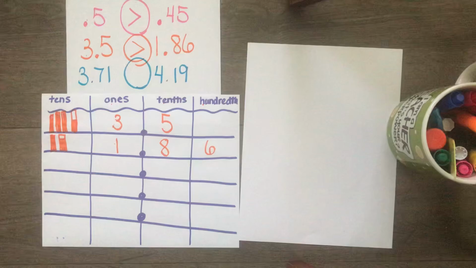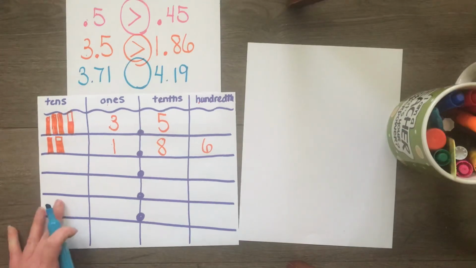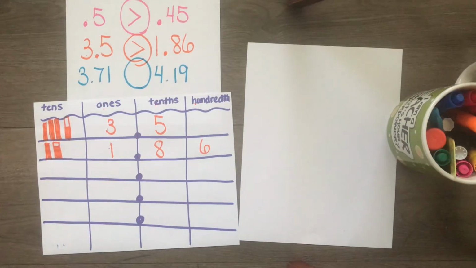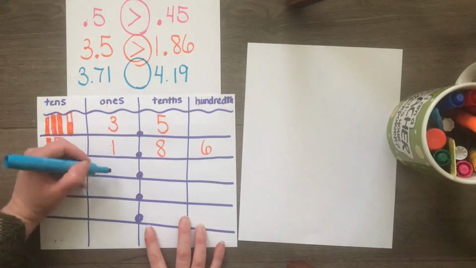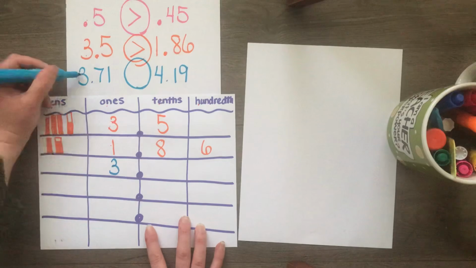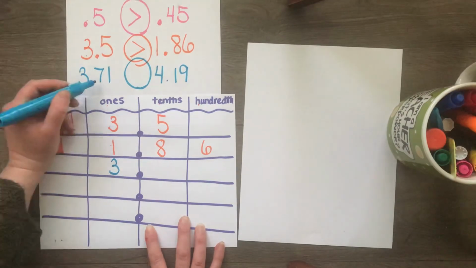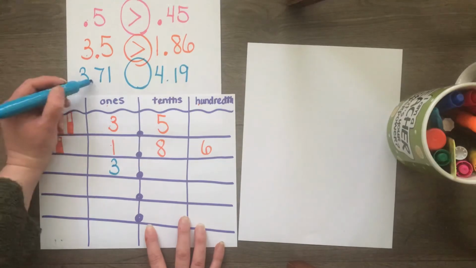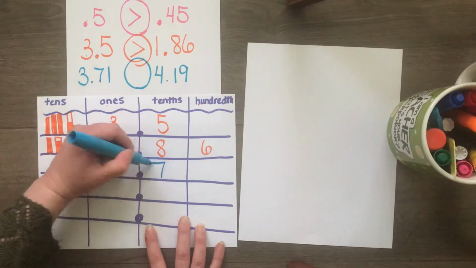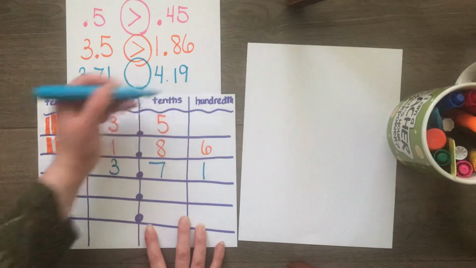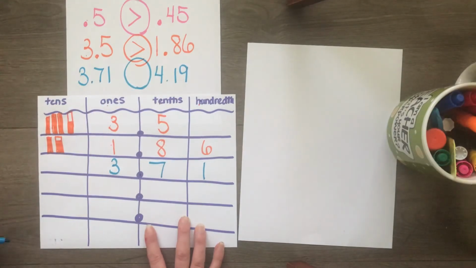I'll give you a minute to decide. Which one do you think will be bigger? I think I've got my choice. All right, let's take a look. Let's decide for sure. We've got 3 in front of the decimal place, so I've got my 3 in front of this decimal place, and then I have 71 hundredths behind the decimal.